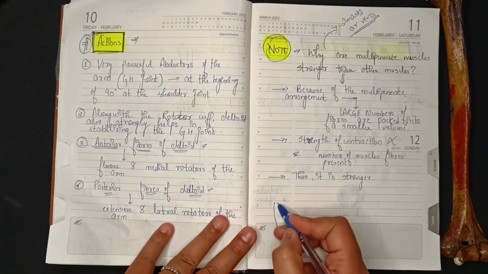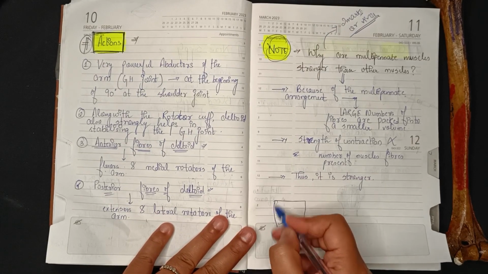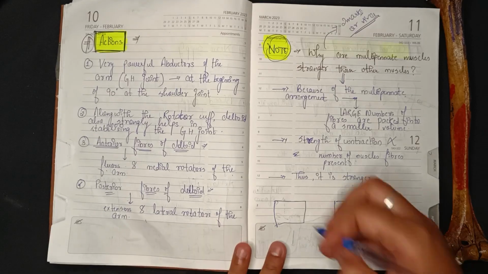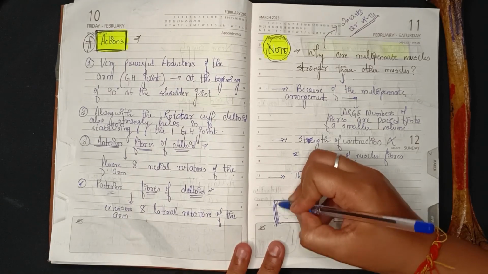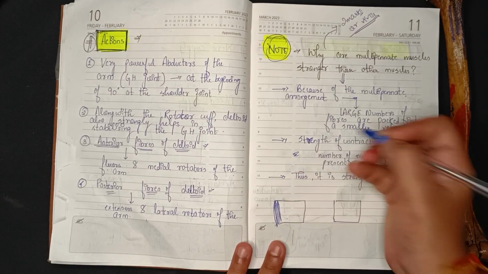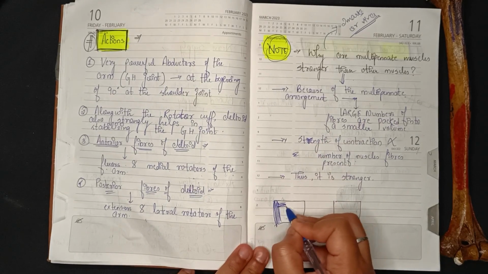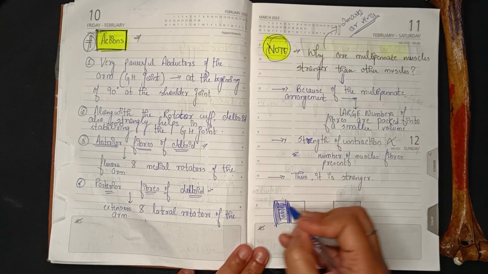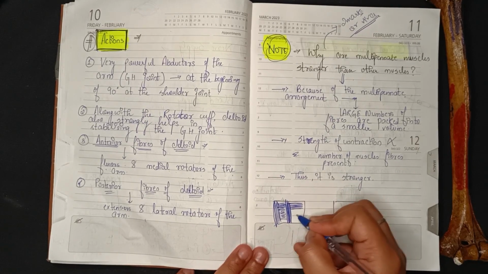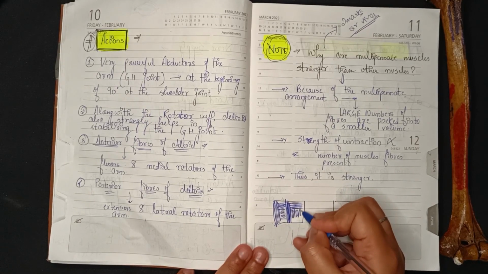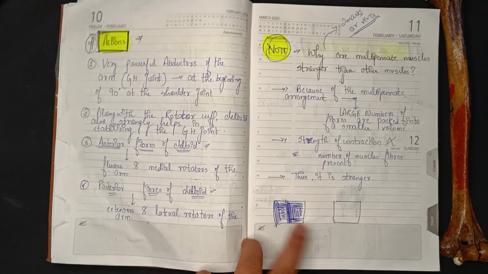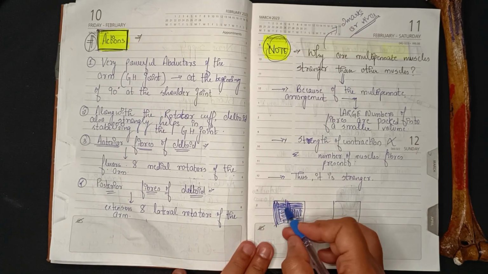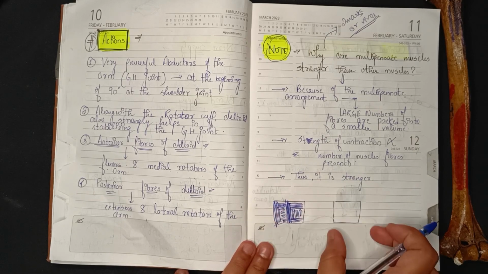We'll just take an example. You take 2 boxes, and in one box I'm arranging fibers in various different directions. One like this, one like this, then again like this, then something like this, and then this. Every fiber is in a different direction, in the same size of box.